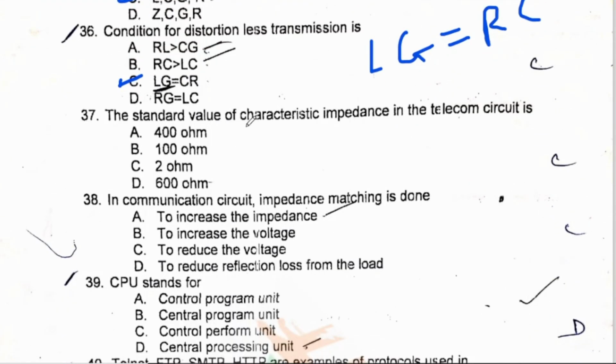Next one, the standard value of the characteristic impedance in a telecom circuit. In a telecom circuit, generally we are using a cable which has a 600 ohm characteristic impedance. So option D is the correct answer here. This is not a type of question that is repeatedly asked, so it is okay if you don't remember this.